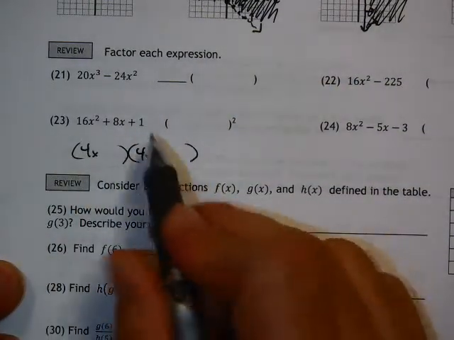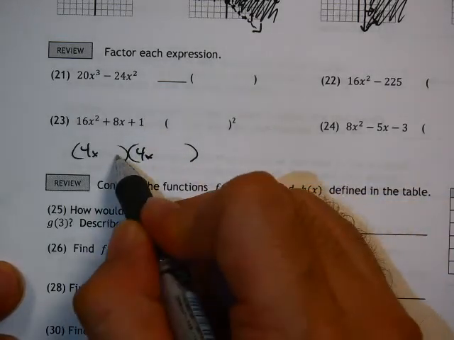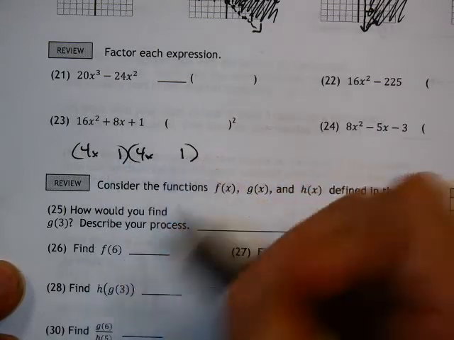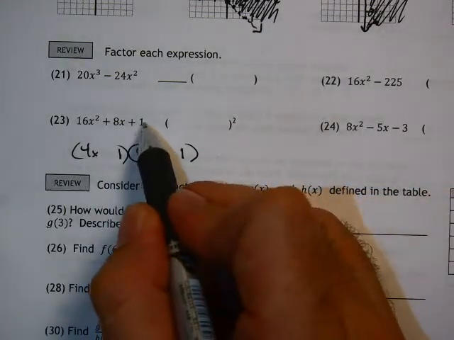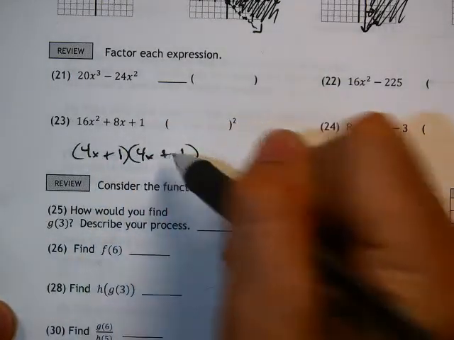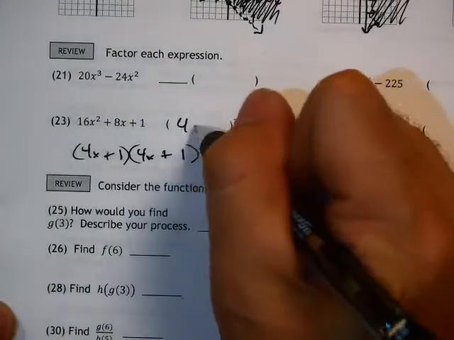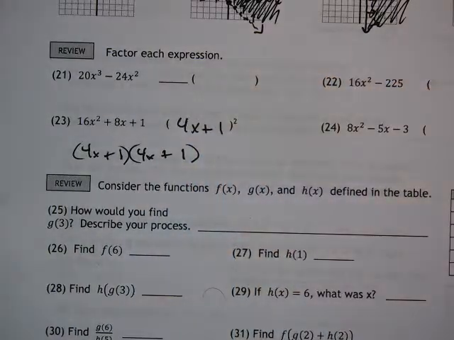Now the other numbers come from this last term, the 1. Again, it has to be the same thing, so it's 1 and 1, because those are the only things that will multiply together to give a 1. The signs are both positive, so everything is positive, and now 4x plus 1, 4x plus 1 match, they're the same. So when I'm done factoring, my answer is the quantity 4x plus 1 squared.